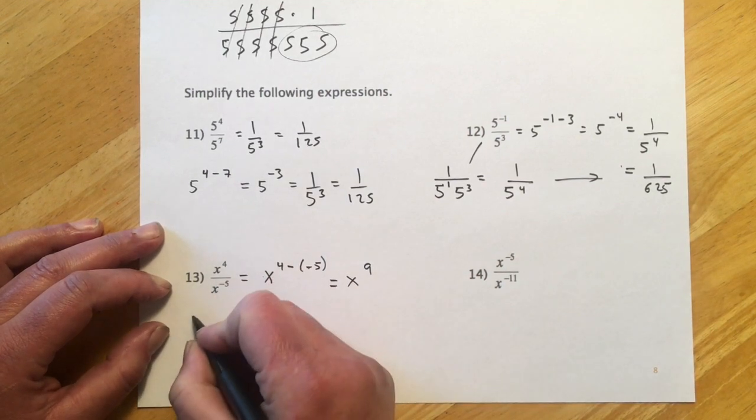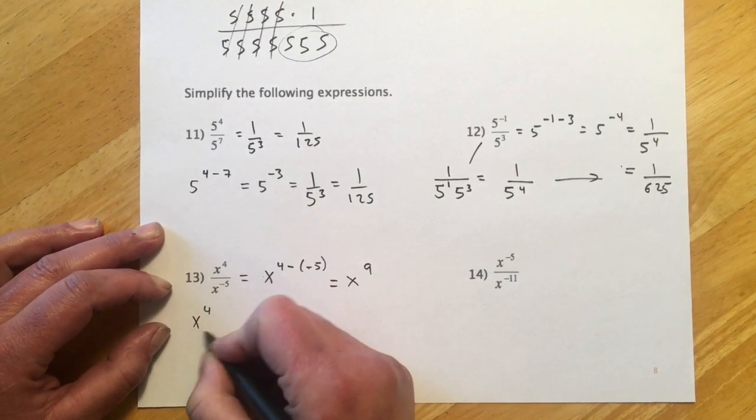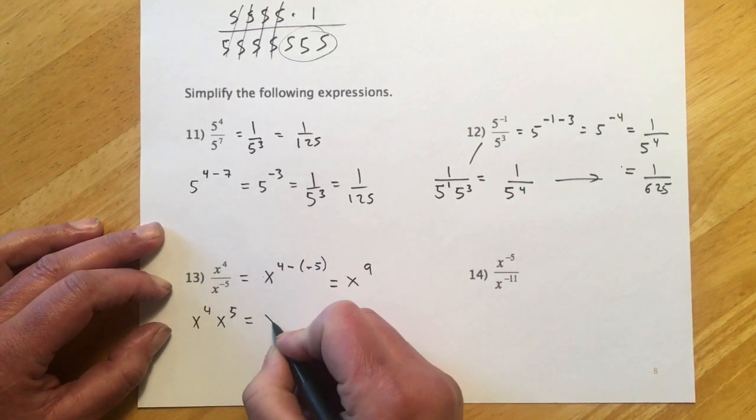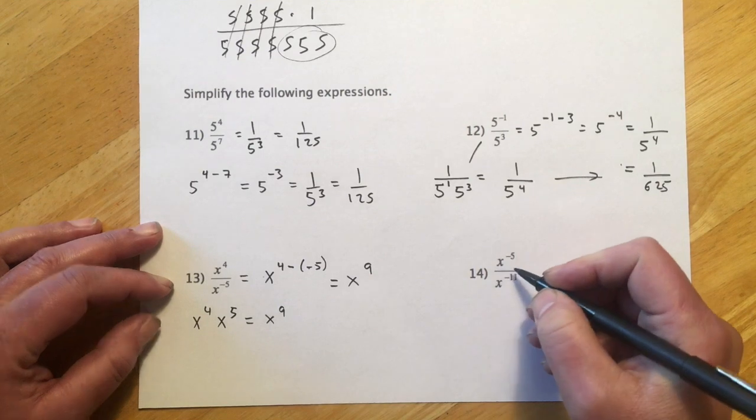You can also think of this as x to the 4th, and that this thing should move up to the numerator. And then you can also just add 4 and 5 for x to the 9th.